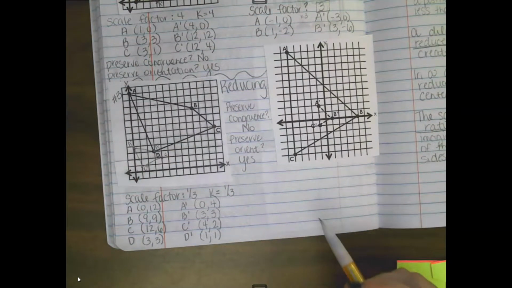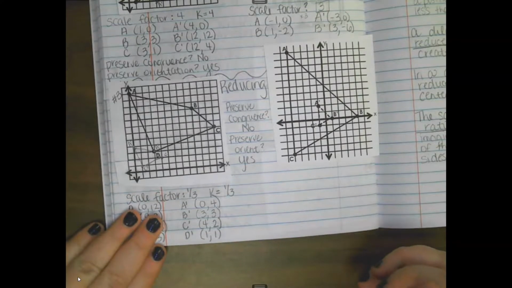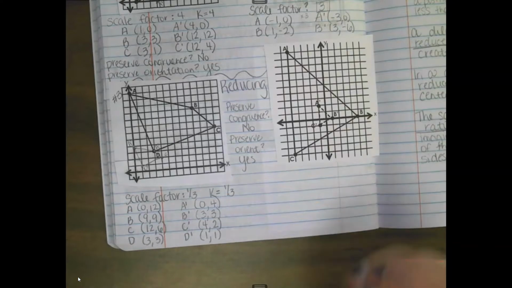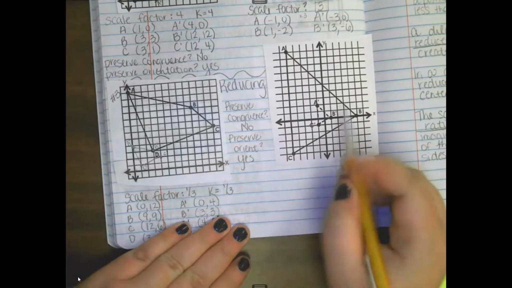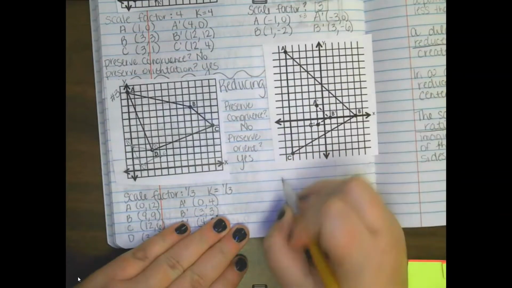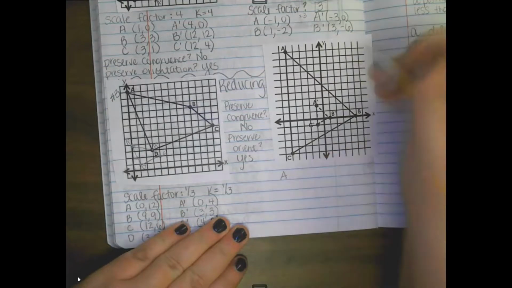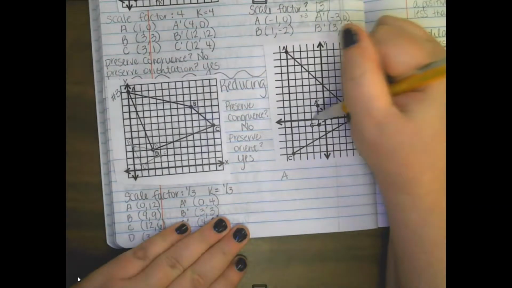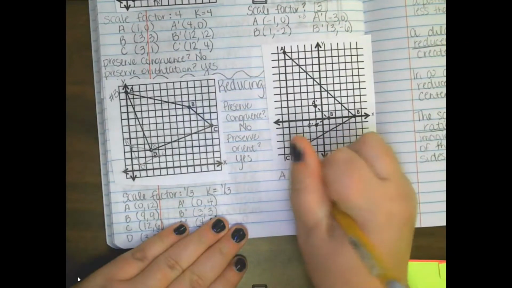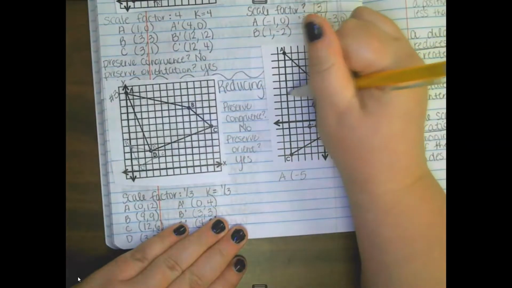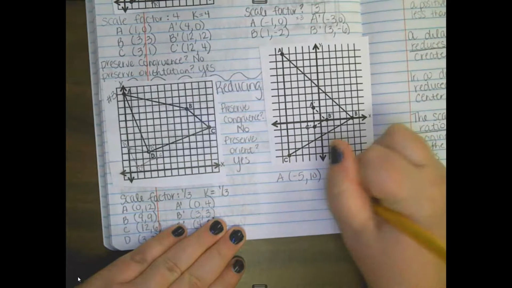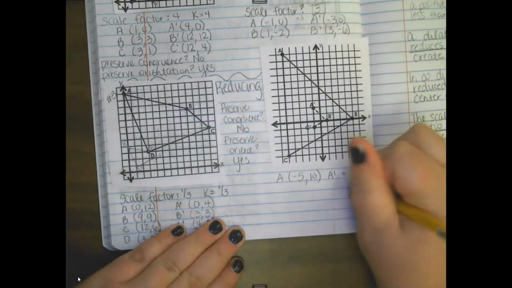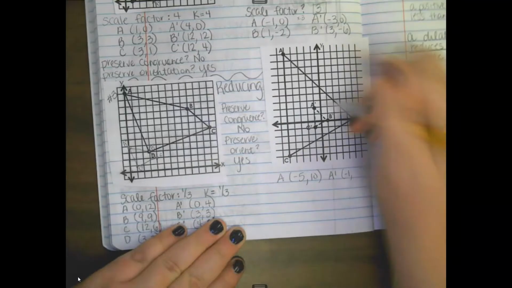All right, and for our last example, example 4, it wants us to find the scale factor. So I'm going to look at my point A. I like A because it's not on one of my axes, and we don't have to look at multiple points like we did on the last one. So that's negative 5, and 1, 2, 3, 4, 5, 6, 7, 8, 9, 10. And A prime is negative 1, positive 2.